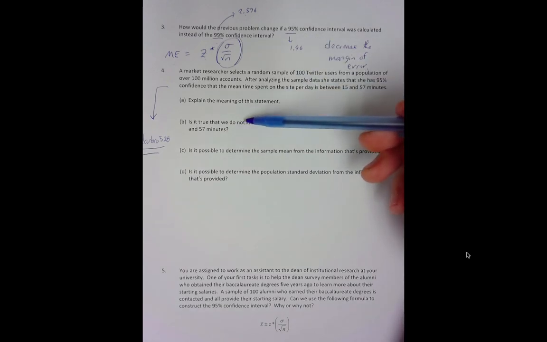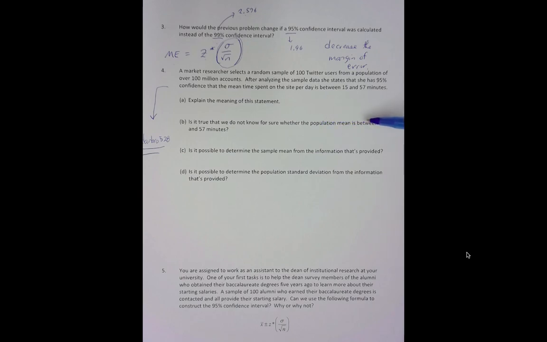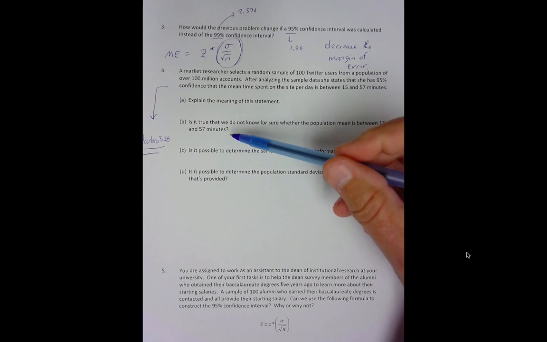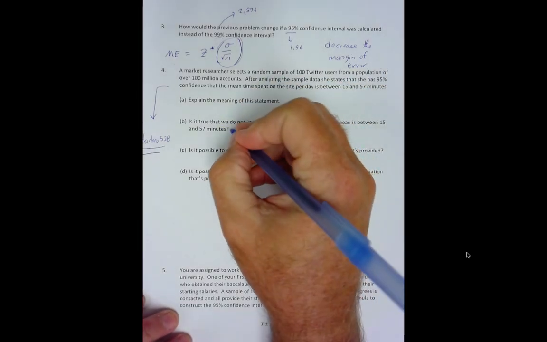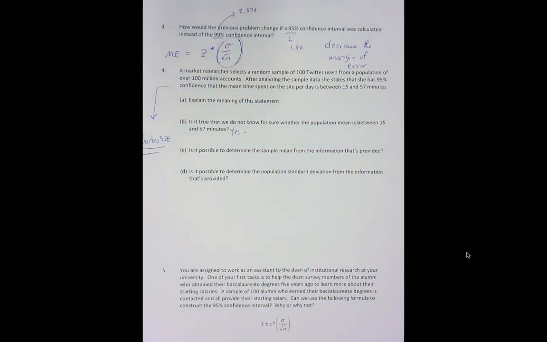B, is it true that we do not know for sure whether the population mean is between? Yes, it's true. There's a 0.95 probability. That's not 100%. That's not a probability of 1.00, which means we've got it for sure. We're dealing with a sample, so we run into situations where there are errors. So is it true that we do not know? Yes, that's true. We do not know.